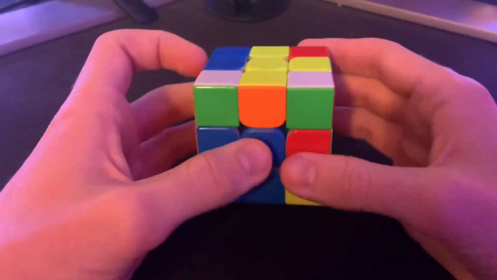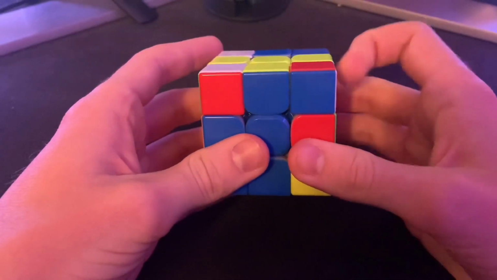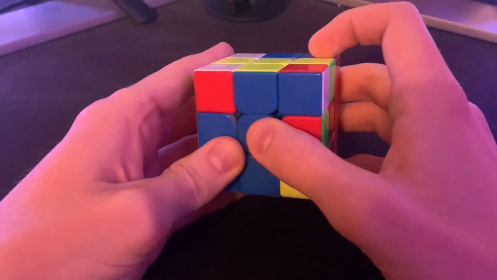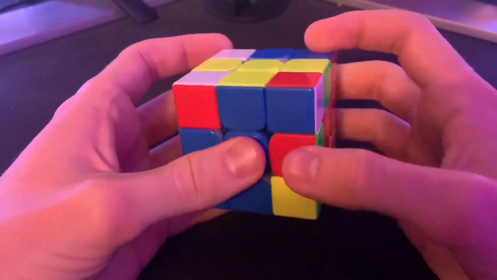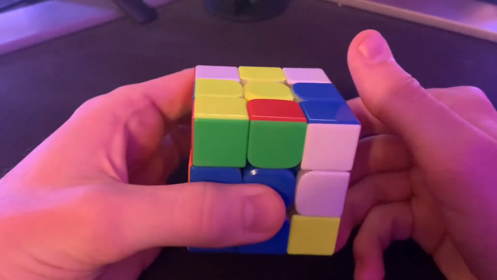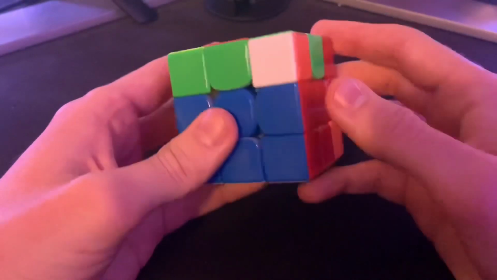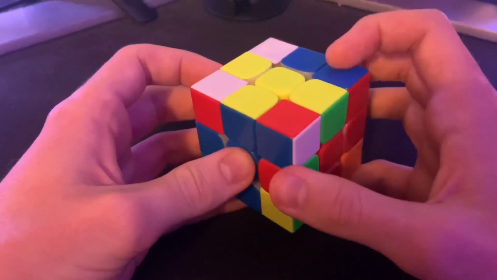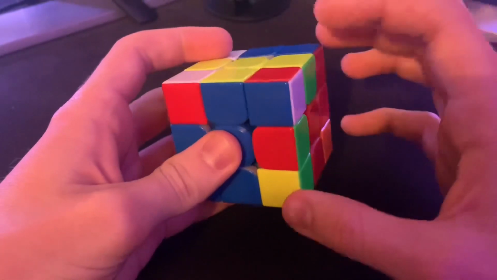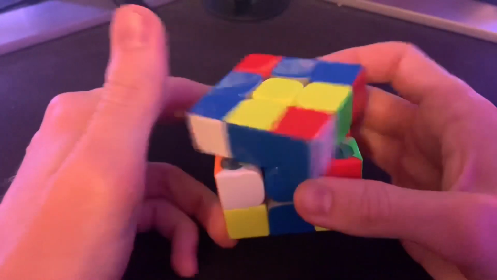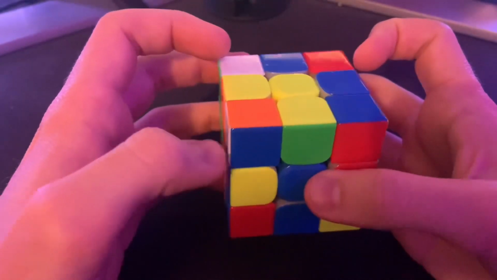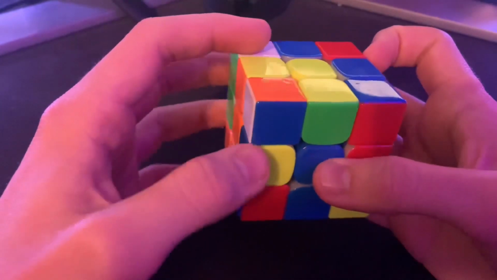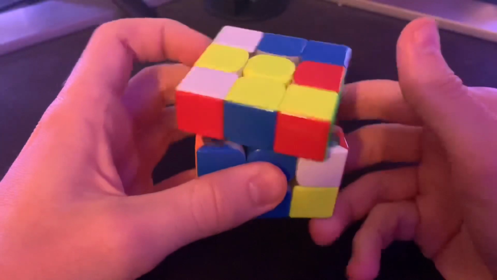To insert, we just face this side, bring the blue that's on the side to meet the blue, and then we pair them up with R, U, R prime, the non-sledge variation. Remember, the only reason we did the right side version of that is because it's on the right side of the cube. If it was on the left side, such as this one, we would do the left side variation, but it wasn't, so we didn't.